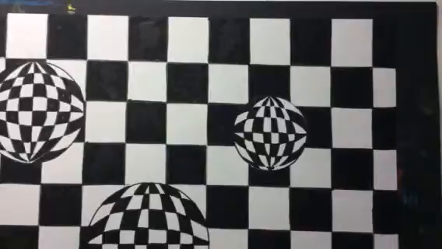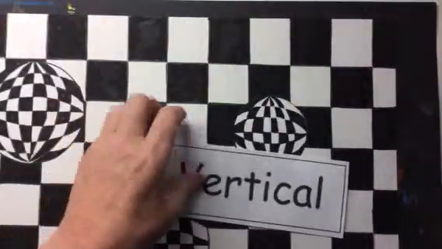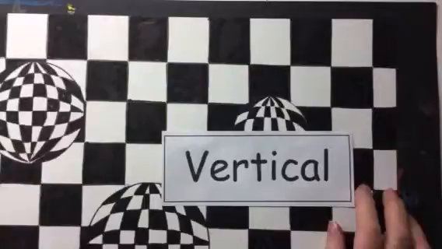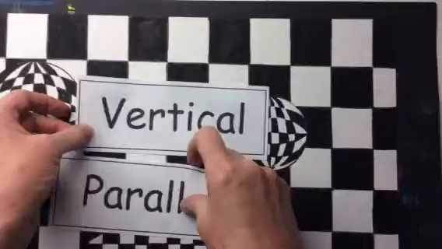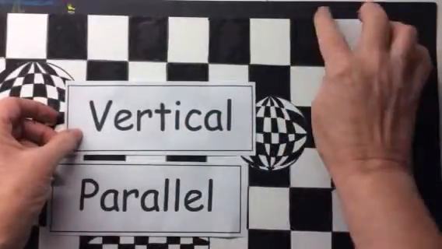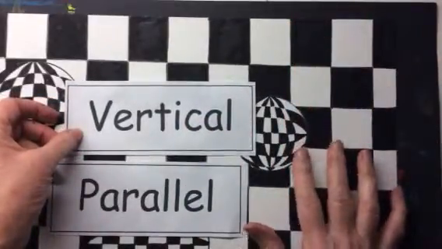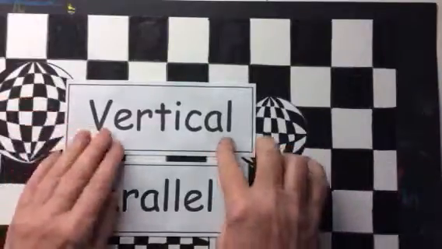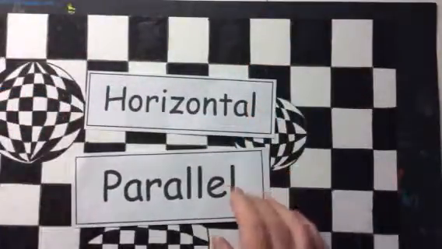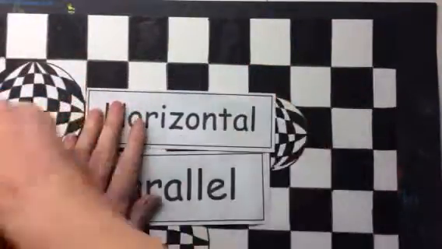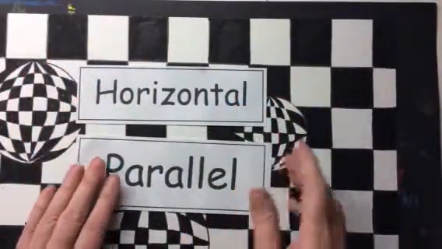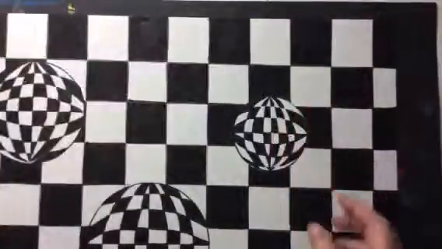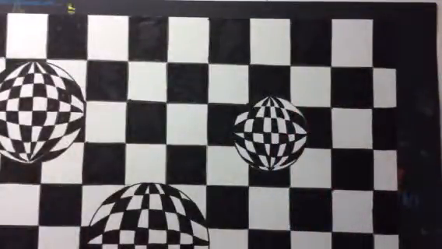We also made vertical lines. They're lines that go from the bottom of your paper straight up to the top. And our vertical lines were parallel to each other, because parallel lines follow the same course, always the same distance apart, never meeting. And after we'd done our vertical parallel lines, we then did horizontal parallel lines, and they go across from one side of the paper to the other, and our horizontal lines were parallel as well.